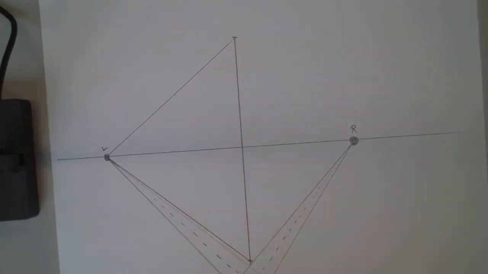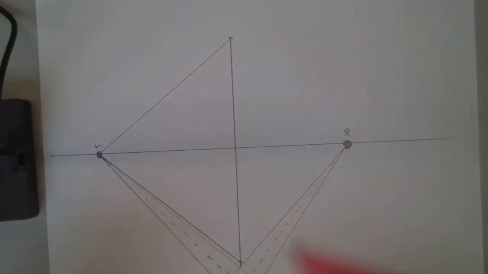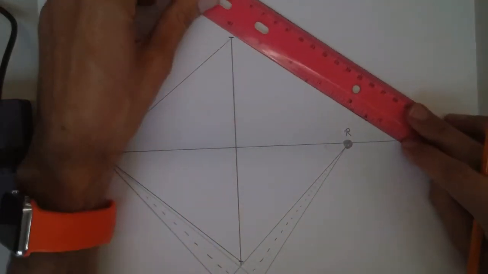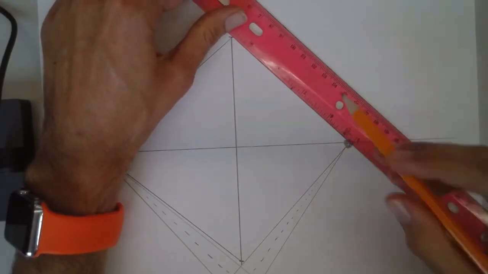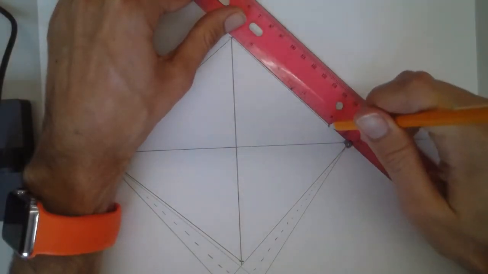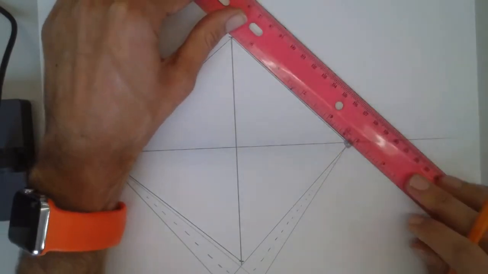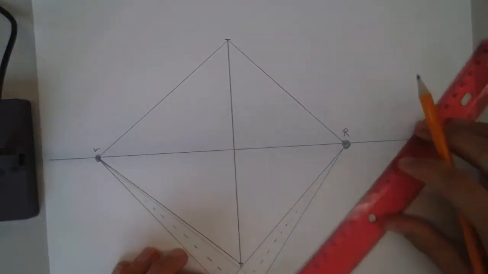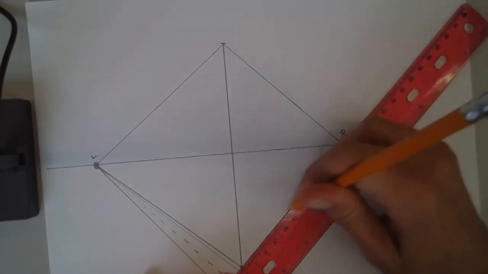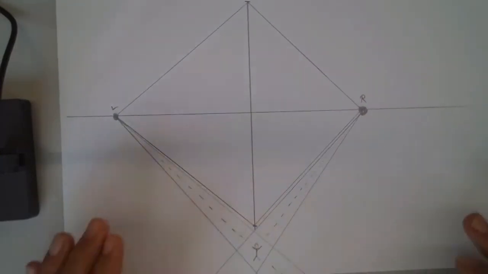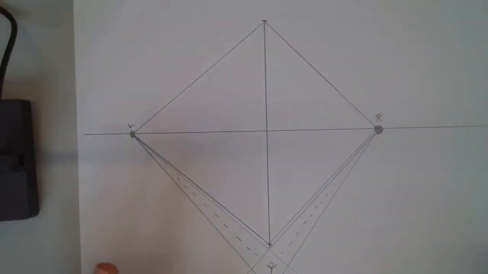We want to do the same thing, but this time we're on the right. So we're going to measure from the top of that shape, that line right there, over to the right vanishing point this time. And we're going to make a line straight down towards it. We're also going to connect it to the bottom over here. Okay, so we have what sort of looks like a giant diamond shape in the middle.